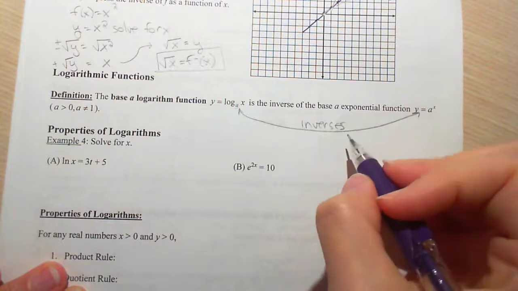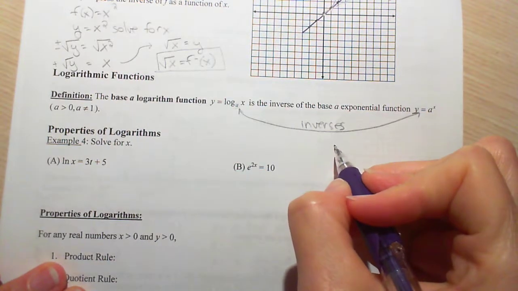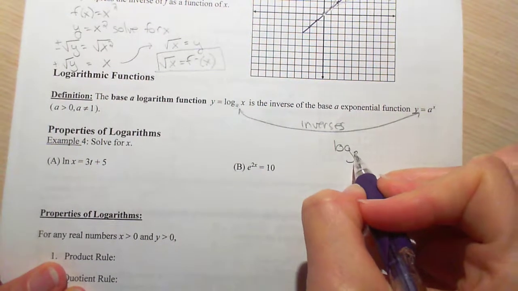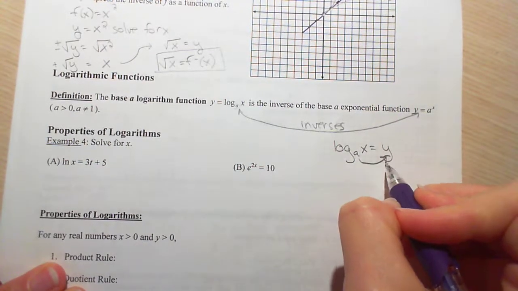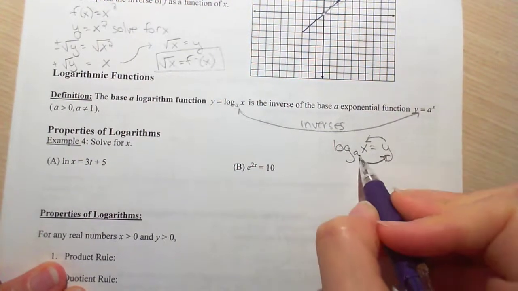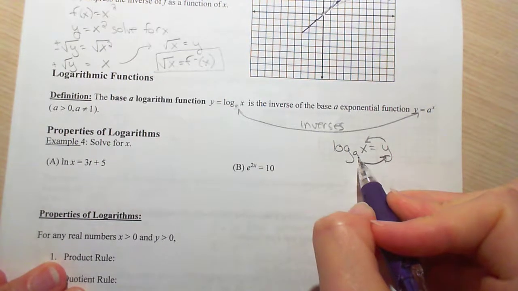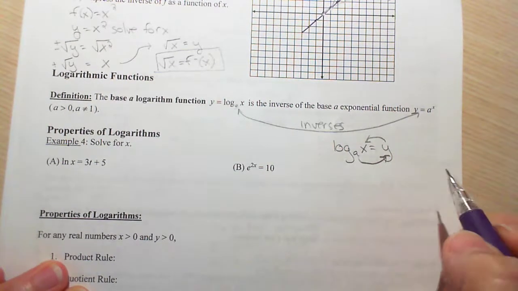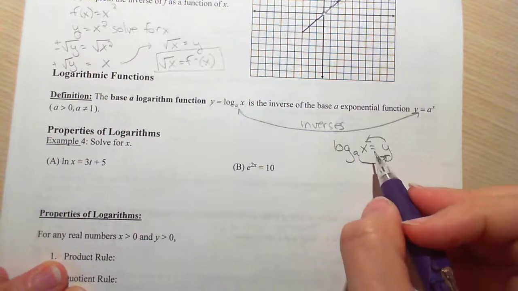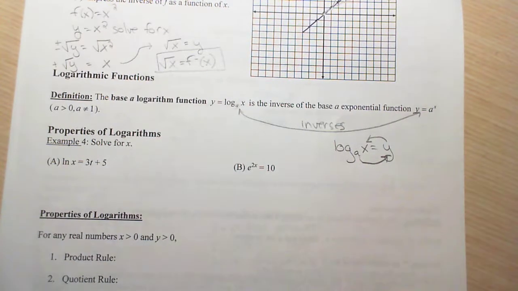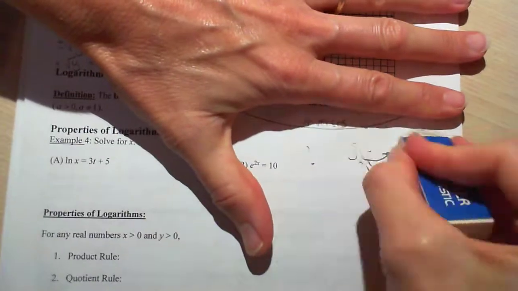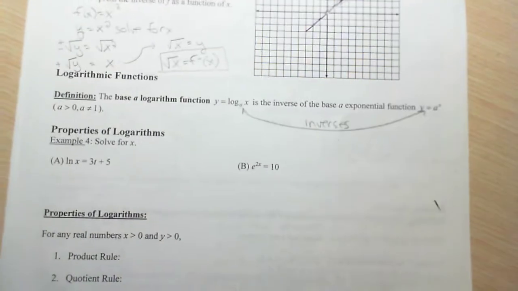And when I teach this in Algebra 2, when I'm teaching going back and forth between logs and exponentials, I use this arrow method. Base always stays the same. They have this written a little differently. Let me put an example in here instead.